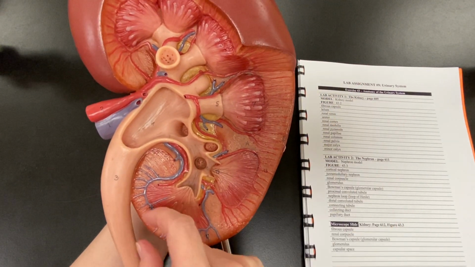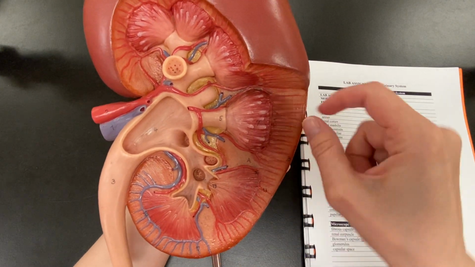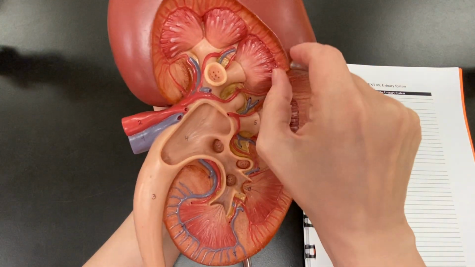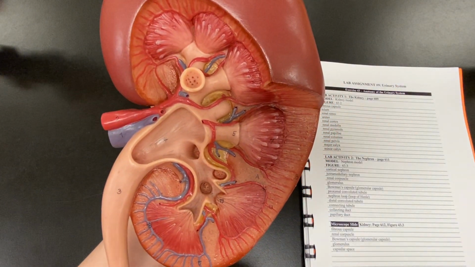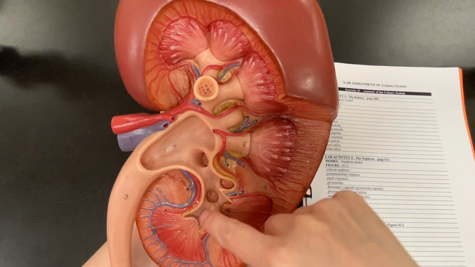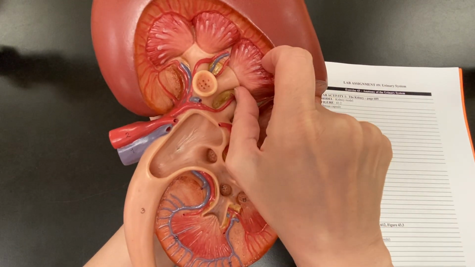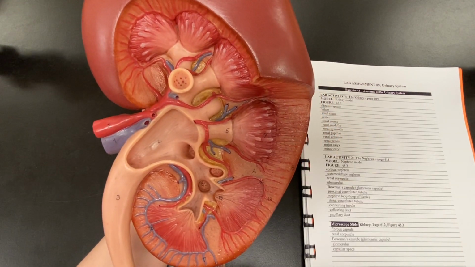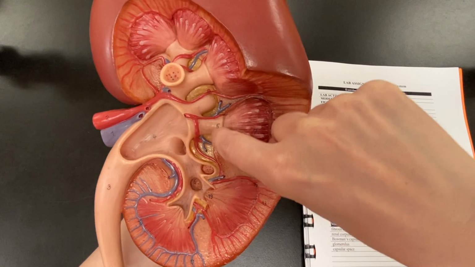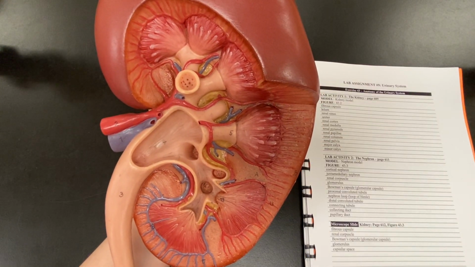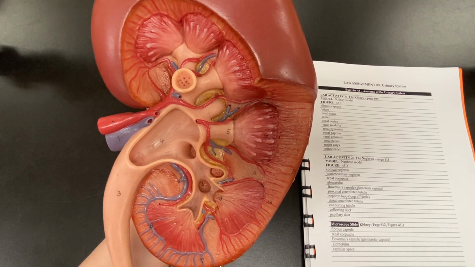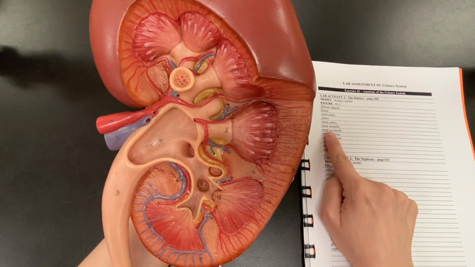The renal cortex is the outer edge, just like we had the adrenal cortex of the adrenal gland. It's the outer part of the organ. And then the renal medulla is the center of the, well, this part here, of the kidney, just like the adrenal medulla was the squishy gooey filling of the adrenal gland.